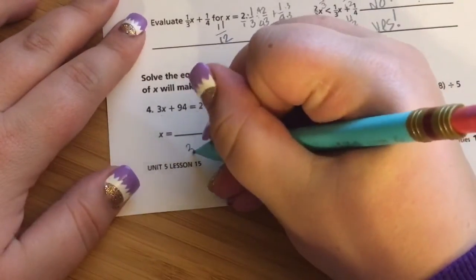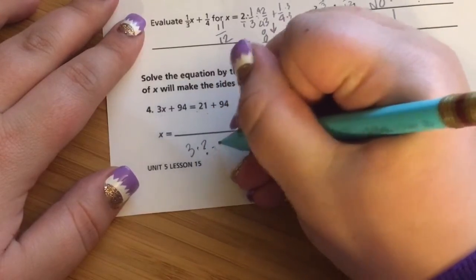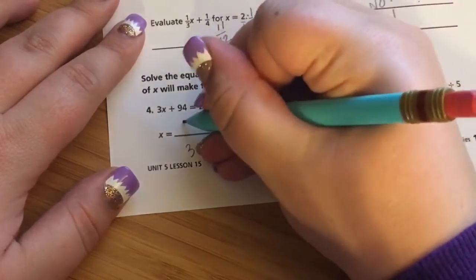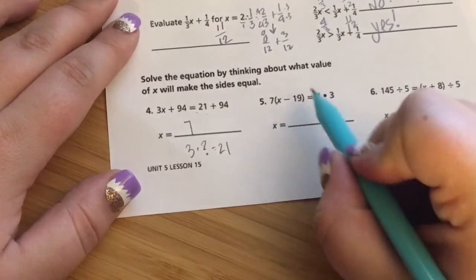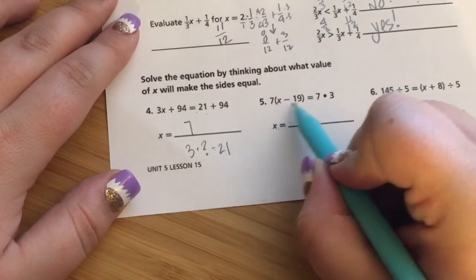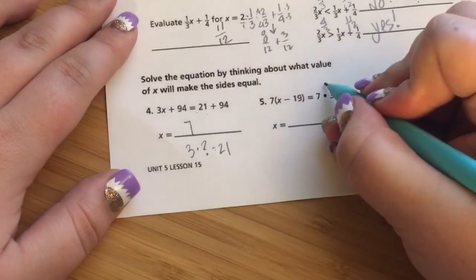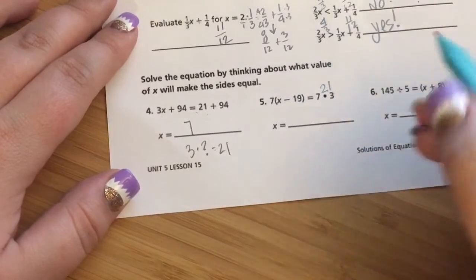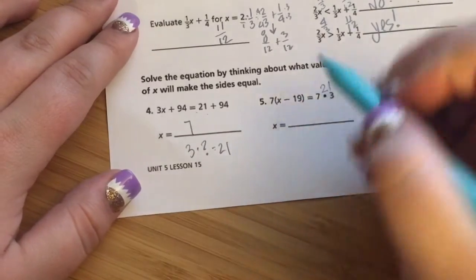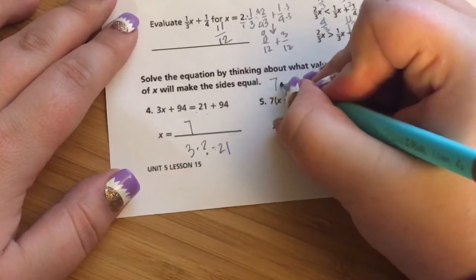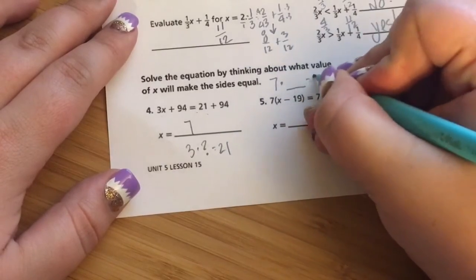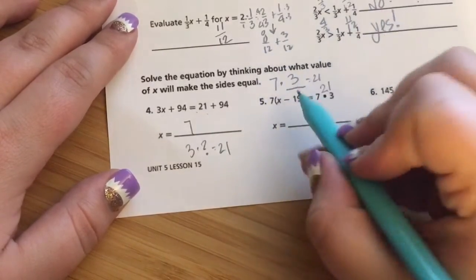So now I'm going to solve for x. So I need to make these even on both sides. 3 times something is 21. Well, it's 7 because I have 94 on the same and they share that. So 7 multiplied by the difference of something and 19. So on the other side, I have 21. So I need 7 times something equals 21, which is 3.